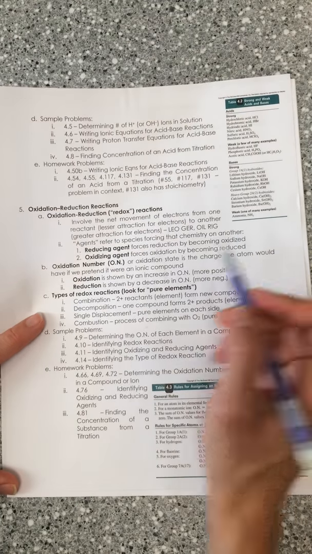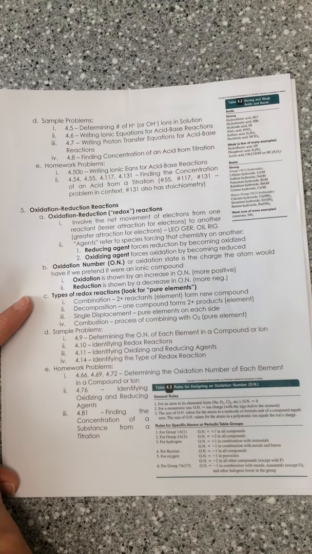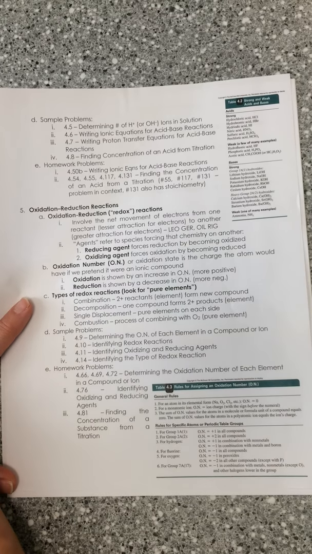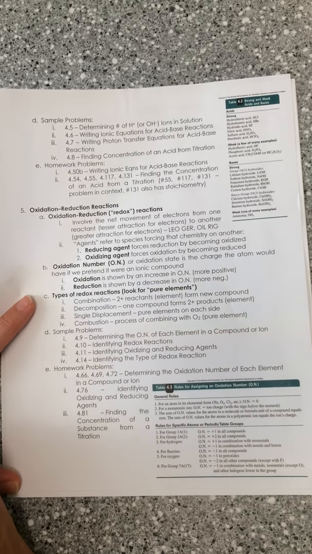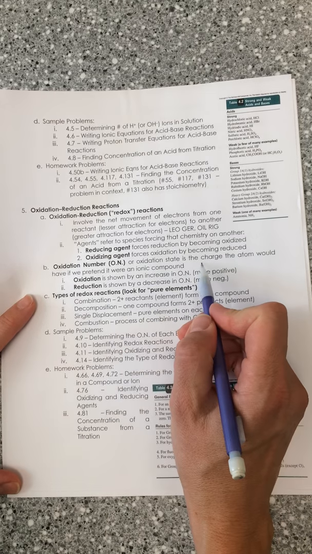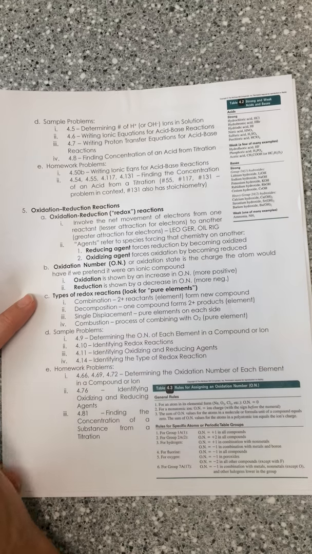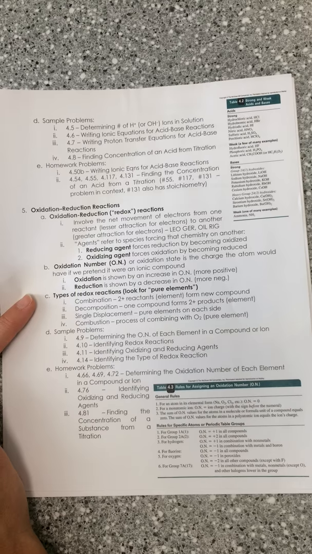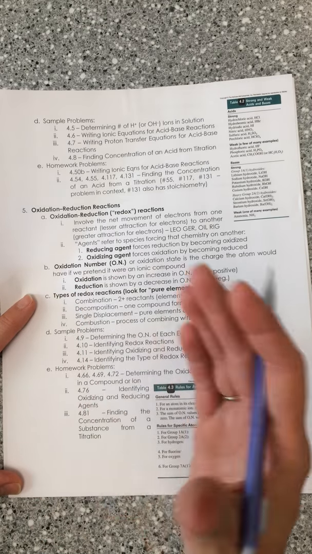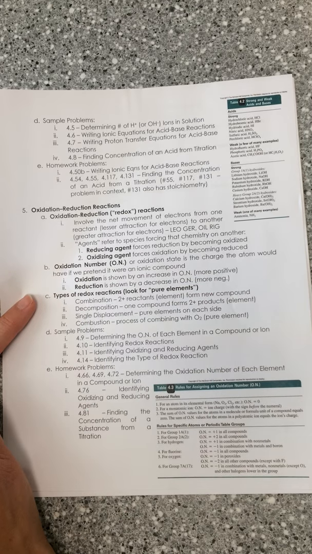And maybe new to this chapter is the idea of assigning oxidation numbers. The oxidation number, or what we call the oxidation state of an atom, is really thinking about what the charge would be on the atom if we pretended that it's an ionic compound. I know that's a little bit confusing, but we're going to assign oxidation numbers for covalent compounds. What you need to do is pretend one species is cationic and one's anionic and treat them as though they were ions.